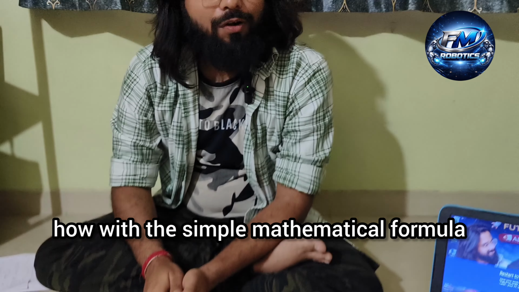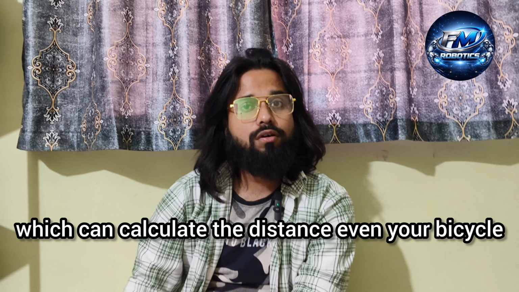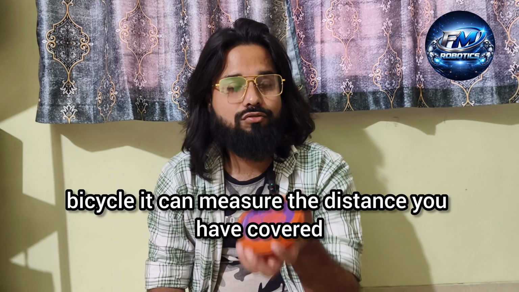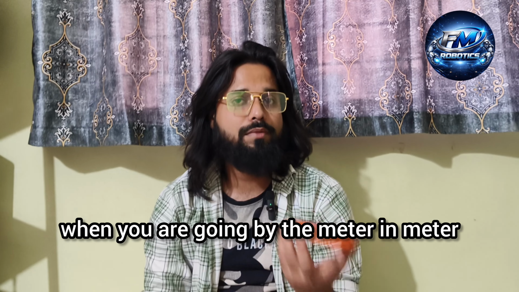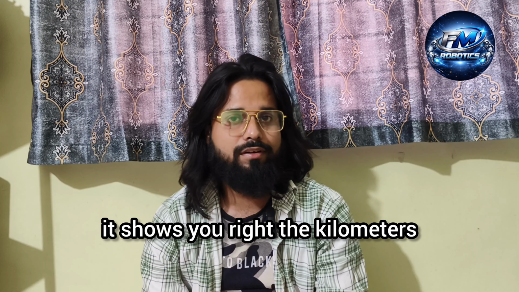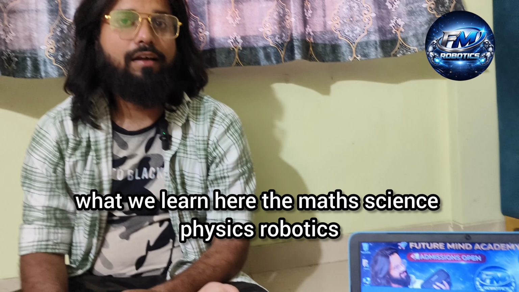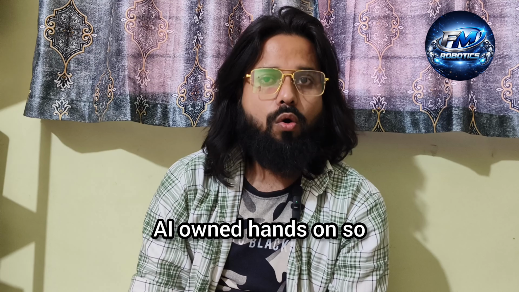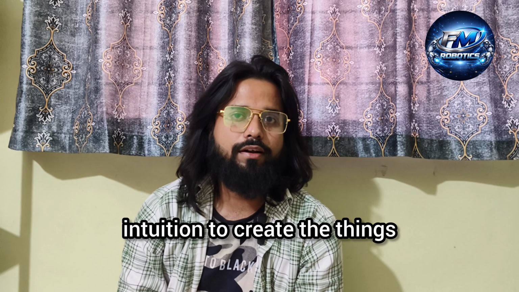So that's how, with the simple mathematical formula of circumference, you can make one amazing project which can calculate the distance. Even if you put it as an extra wheel on your bicycle, it can measure the distance you have covered. And the same principle is used in an auto when you are going by the meter. In the meter, it shows you the kilometers, working on the same principle. So this is what we learn here: maths, science, physics, robotics, AI, all hands-on, so that you don't only learn, you generate the intuition to create things.